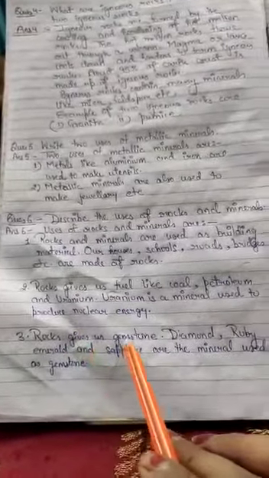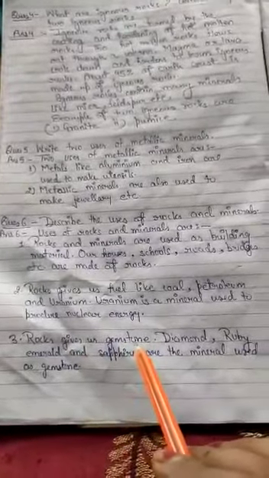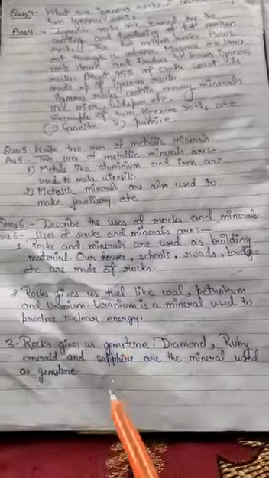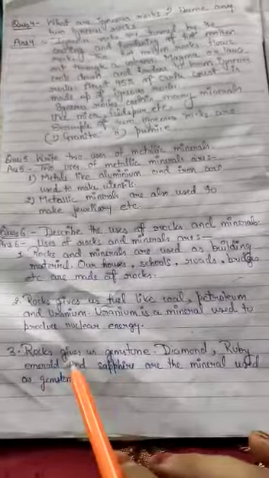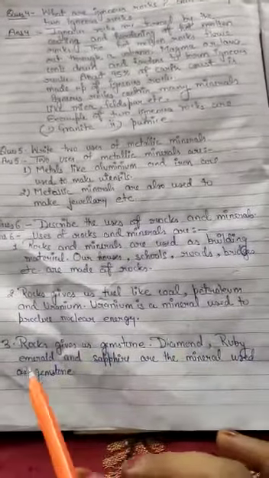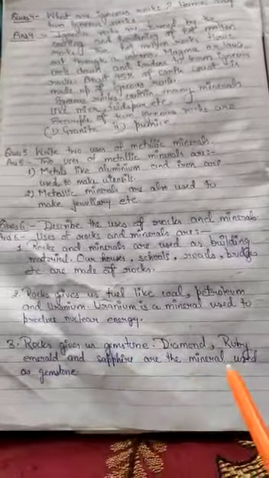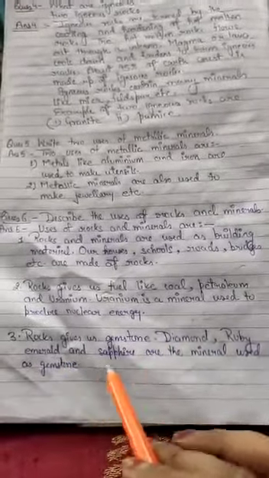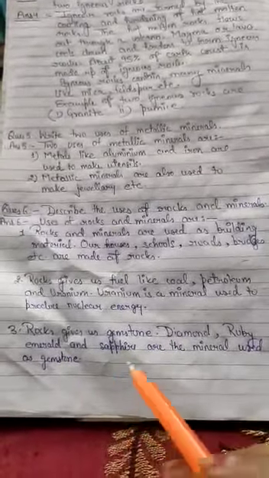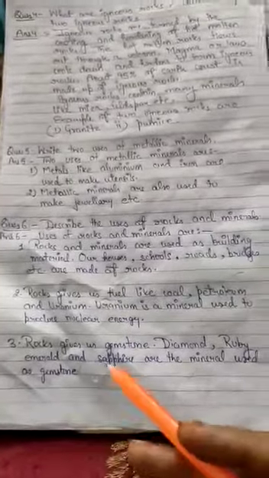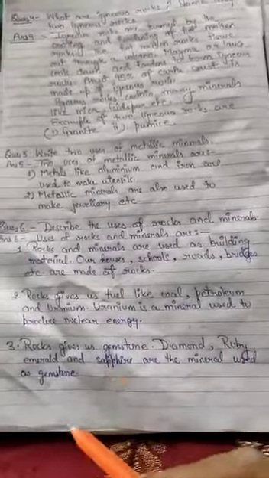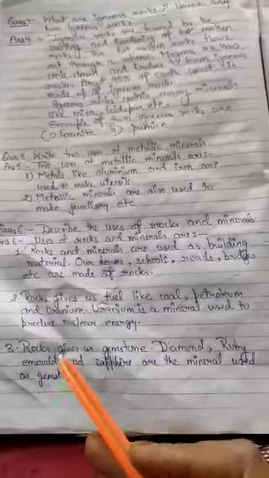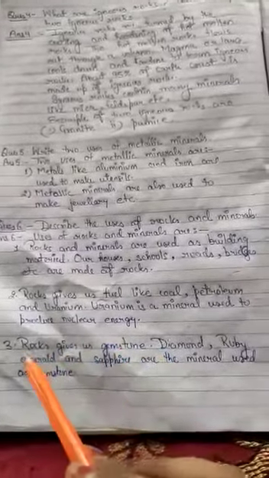Rocks give us gemstones. Gemstones are very precious stones. So, rocks give us gemstones. Diamond, ruby, emerald and sapphire are the minerals used as gemstones. These are the gemstones which are very costly and we use in our jewelries, in our rings. So these are the gemstones which we get from the rocks itself.